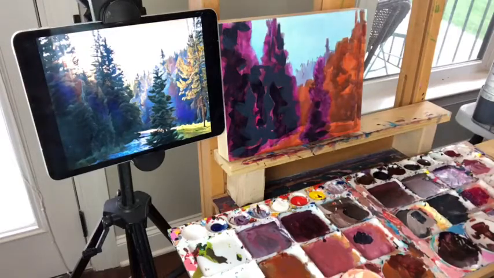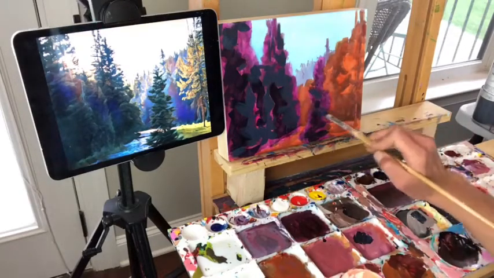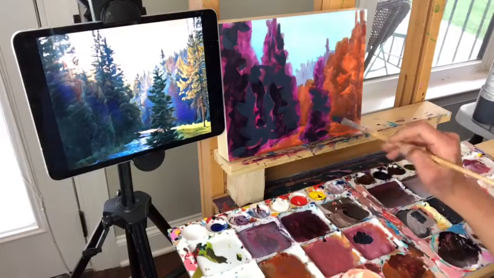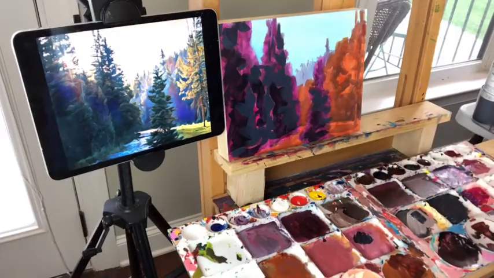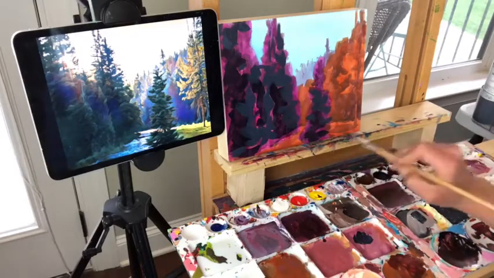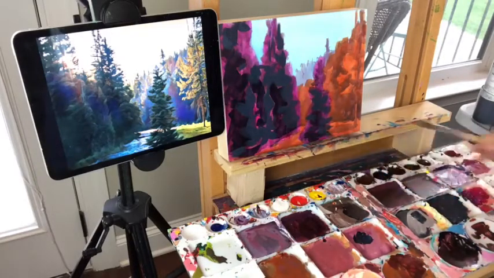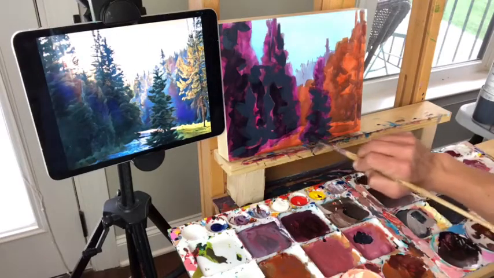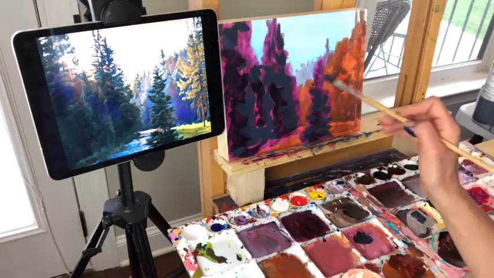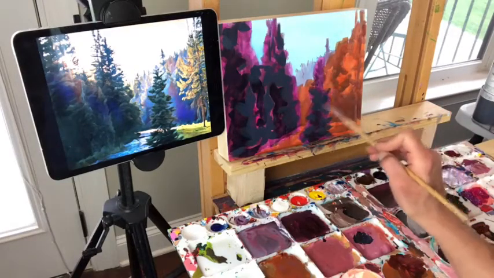Okay, and this tree has some of these same colors. So we're building up these dark areas and then we'll start dropping in the light, and that's really when it's going to start to come to life. But we need to have this base built up first, and then we can start having that light pierce its way through around these trees.